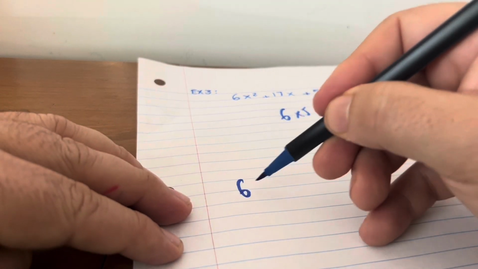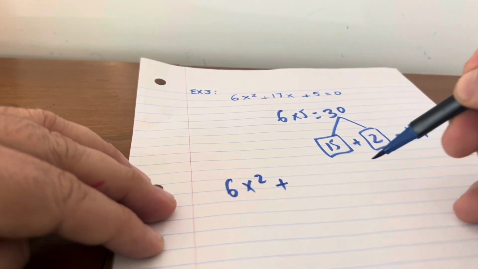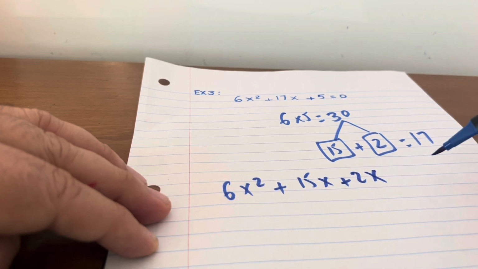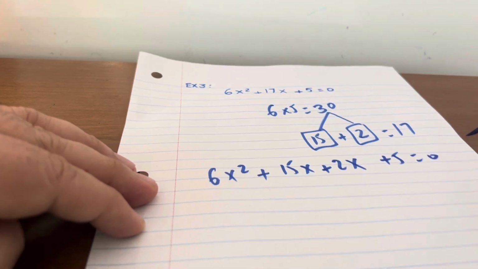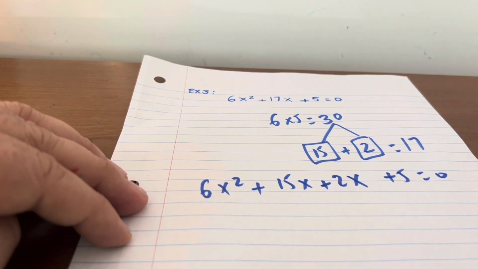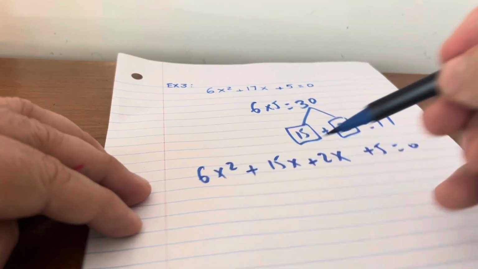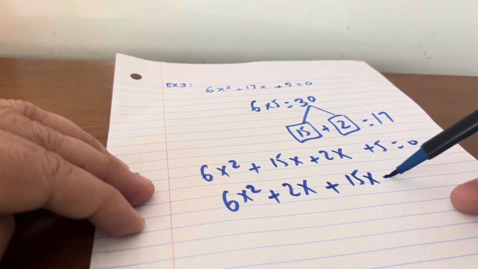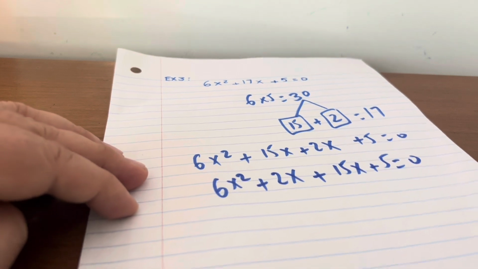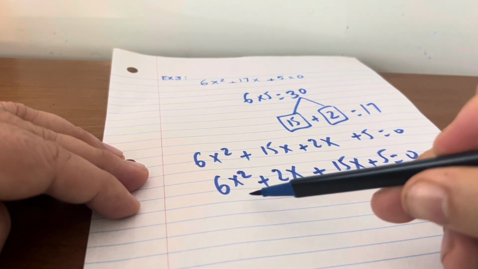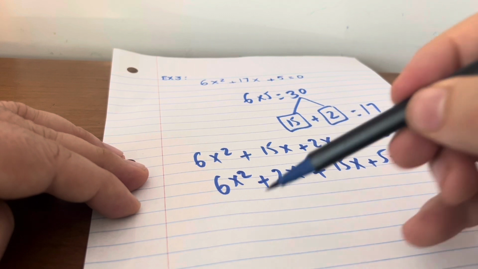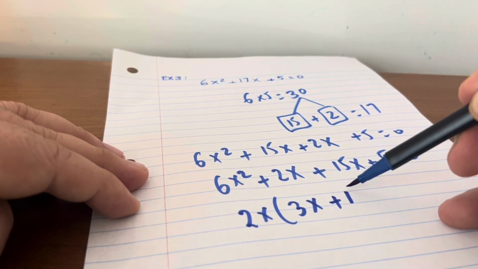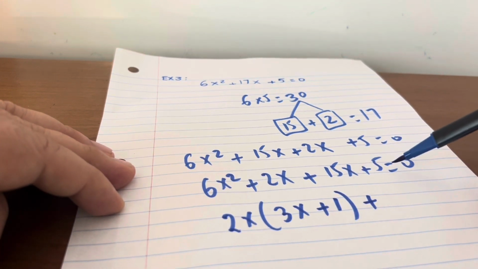Now we're going to rewrite 6x squared plus 17x as 15x plus 2x plus 5 equal to 0. It's better to rewrite this as 6x squared plus 2x plus 15x plus 5 equal to 0. Just rewrite it. Looking for the common factor between the first two terms, it's going to be 2x, leaving 3x plus 1. Then for 15x and 5, the common factor is 5, leaving 3x plus 1.